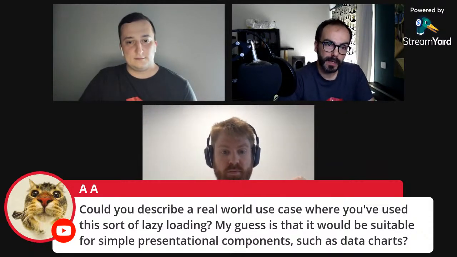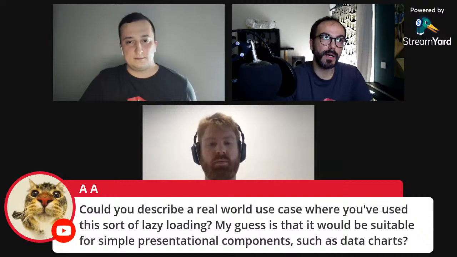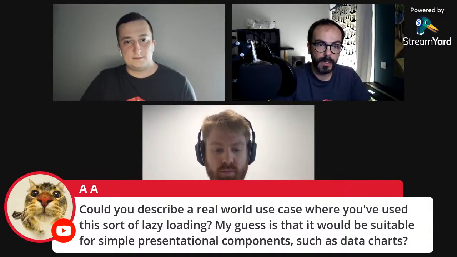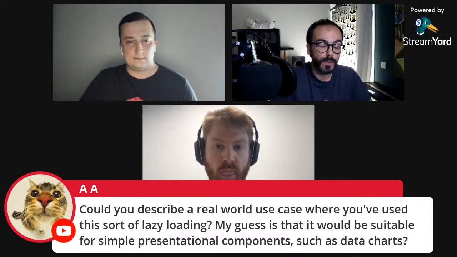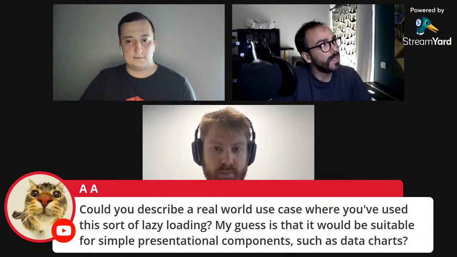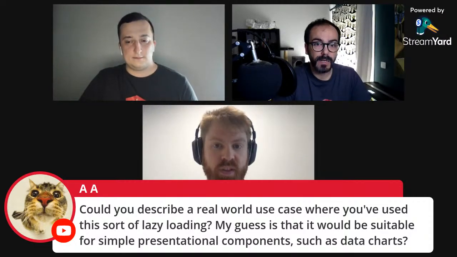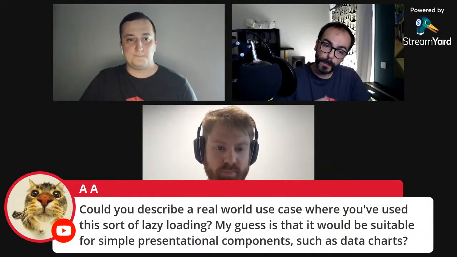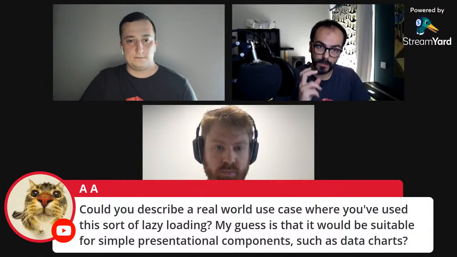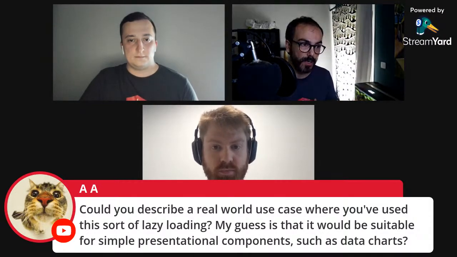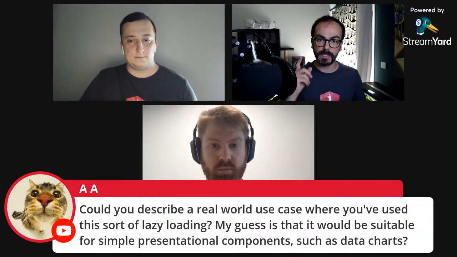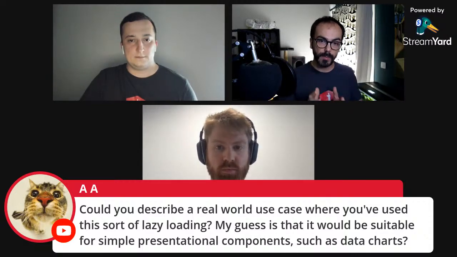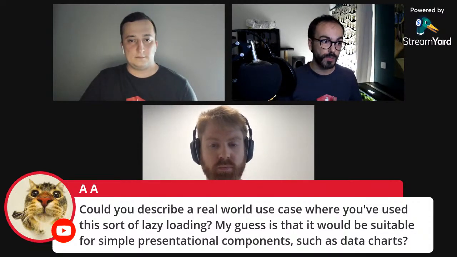For simple presentation components such as a data chart, it could be something like this, but you can have even more complex components here, which might also have a dependency on other modules. And in order to do this, you have to use the acronym SCAM, single component Angular module. So it's not only for presentational, you can have more components. But in terms of presentational, what you can do is, for example, to have a wizard. And in the wizard you have different steps, step 1, step 2, step 3, and so on and so forth. So each step could be a lazy load component. This is one use case.